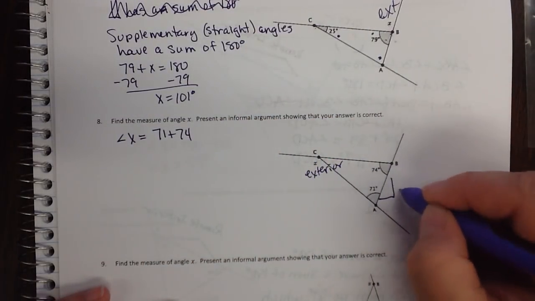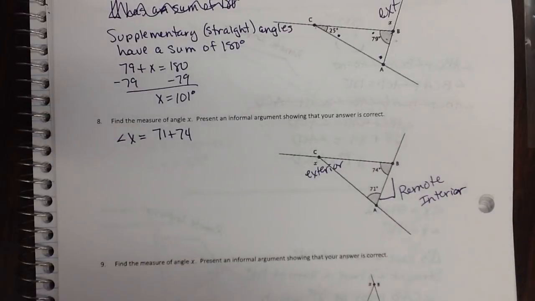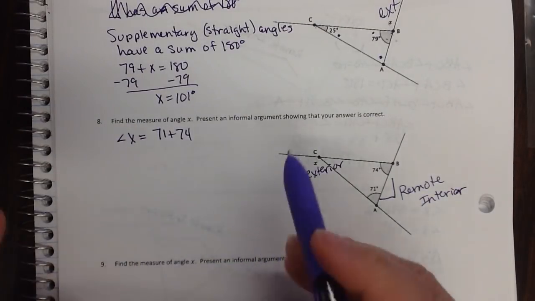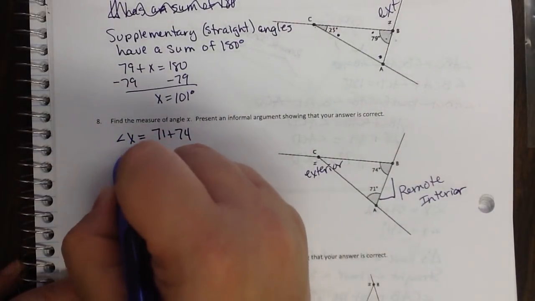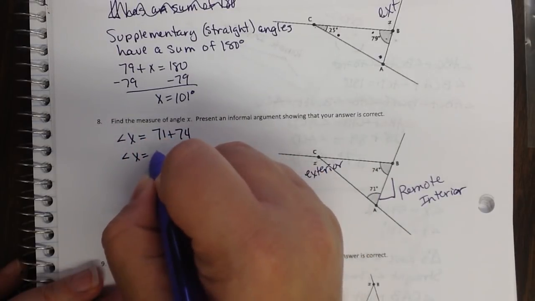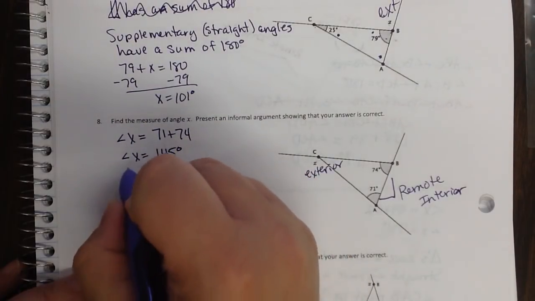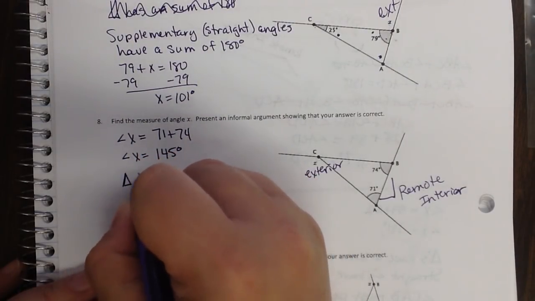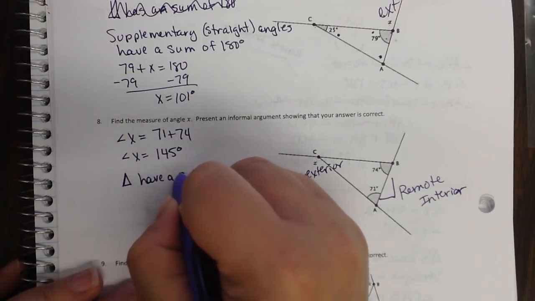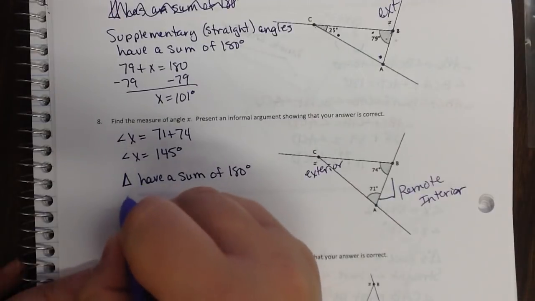These two are remote interiors. So angle X equals 145 degrees. So triangles have a sum of 180 degrees.